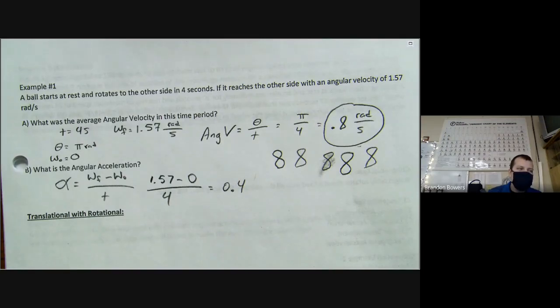Because it's way more precise than these sig figs.